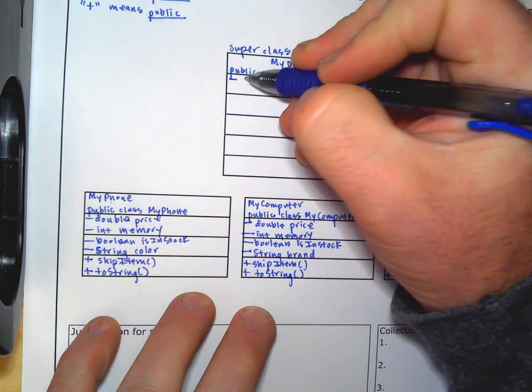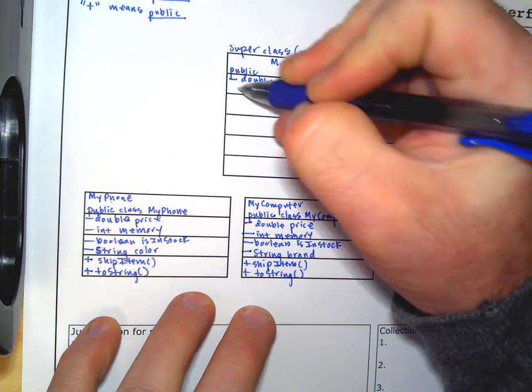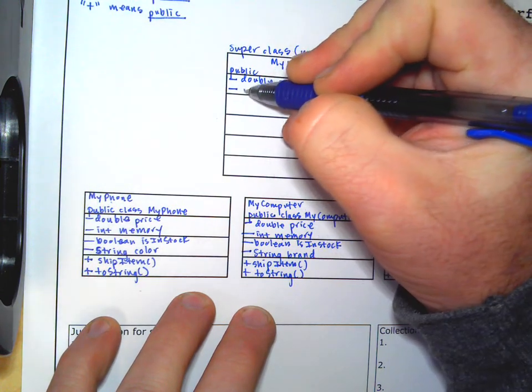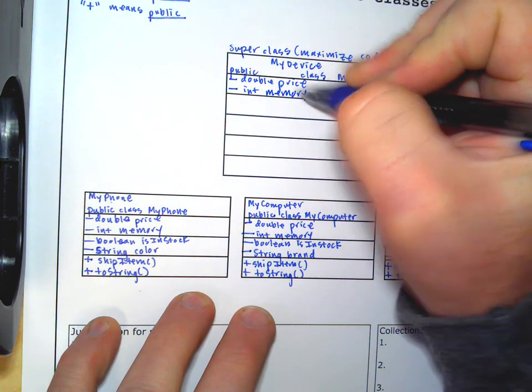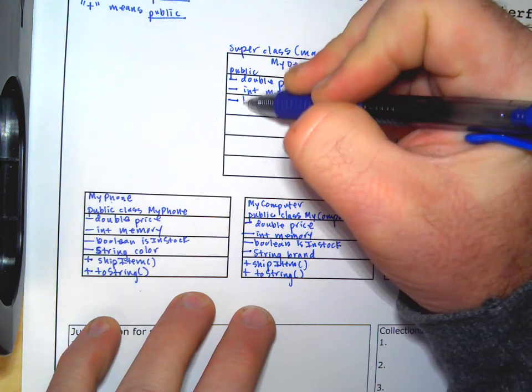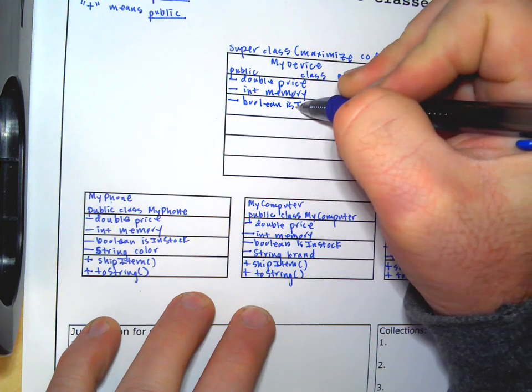So they all have a private instance variable double price. They all have a private instance variable int memory. They all have a private instance variable boolean isInStock.